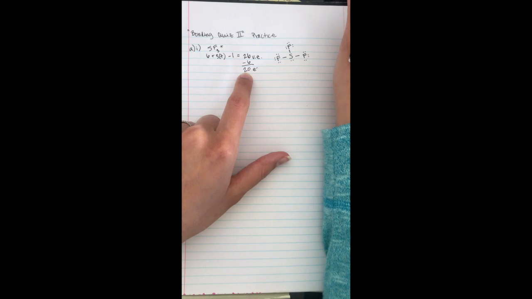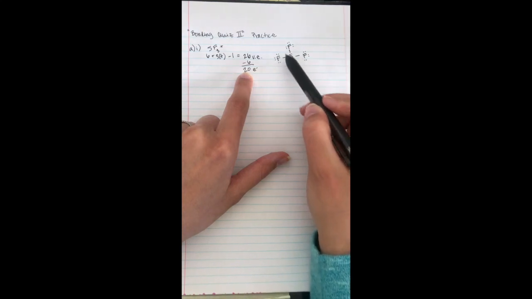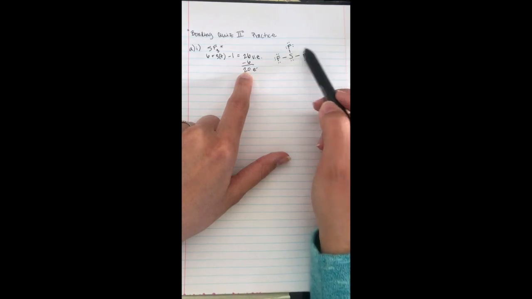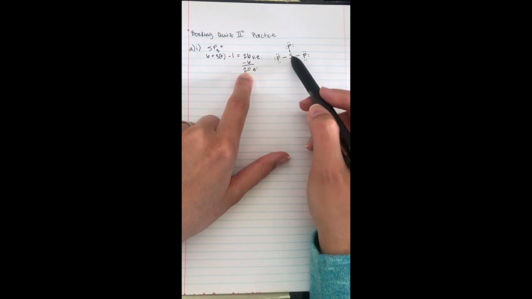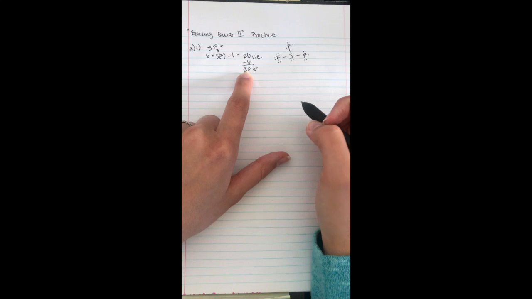Now I just need to check, does everything have its octet fulfilled, or do I need to move anything around, creating double or triple bonds? So if I check, those fluorines all have 8, right? 2, 4, 6 in lone pairs plus 2 more shared in the bond makes 8. And then the sulfur as well has 2, 4, 6, 7, 8. So everything is good.